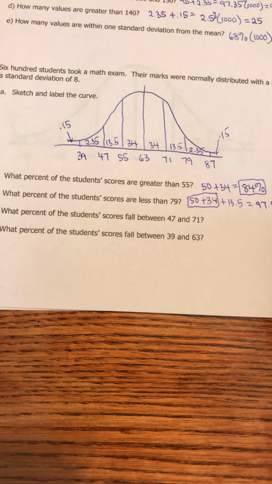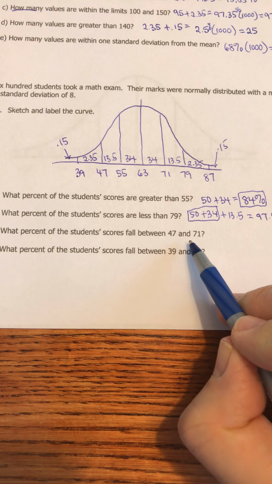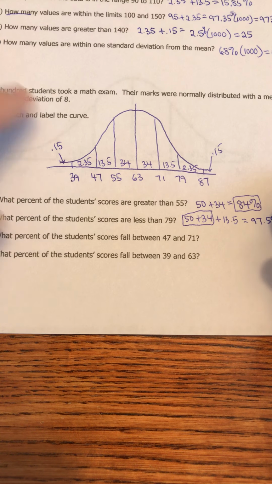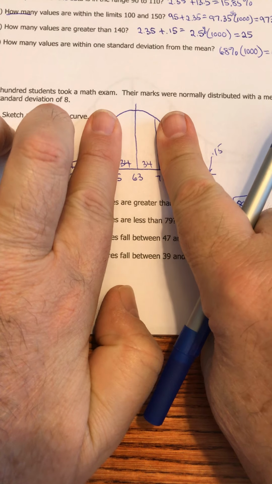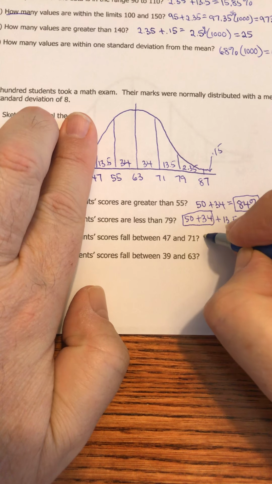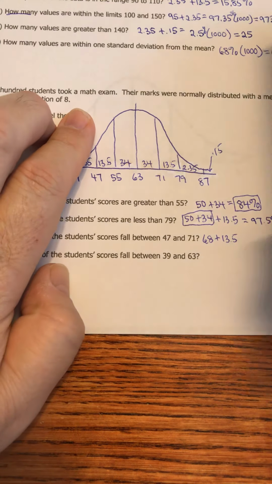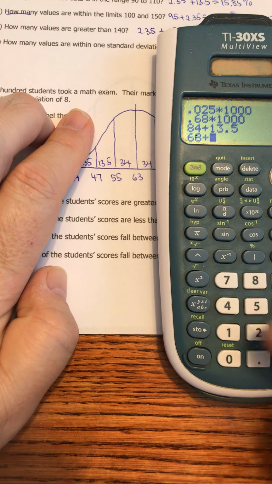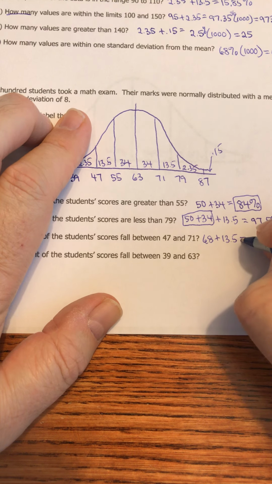Okay, again, these are percents. What percent of the scores fall between 47 and 71? Well, I know that's 68, so this would just be 68 plus 13.5, calculator, 68 plus 13.5, 81.5%.